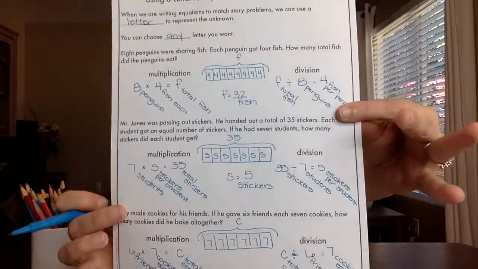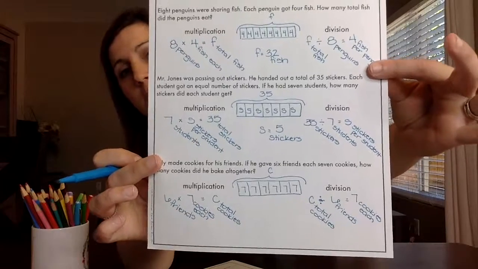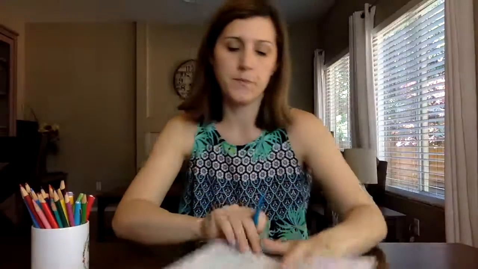So C total cookies divided by 6 friends equals 7 cookies each. Okay, so this is what I have. And then I can use my math facts to know that C equals 42 cookies.